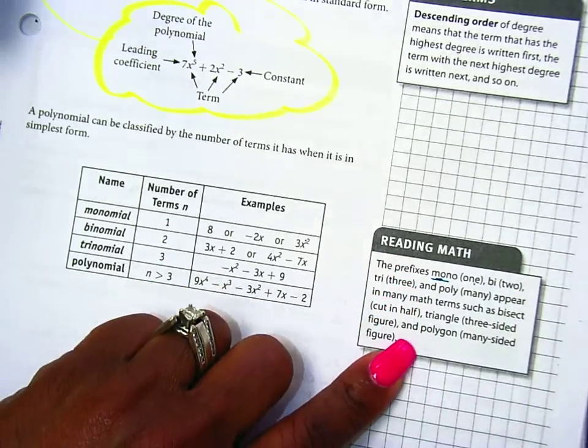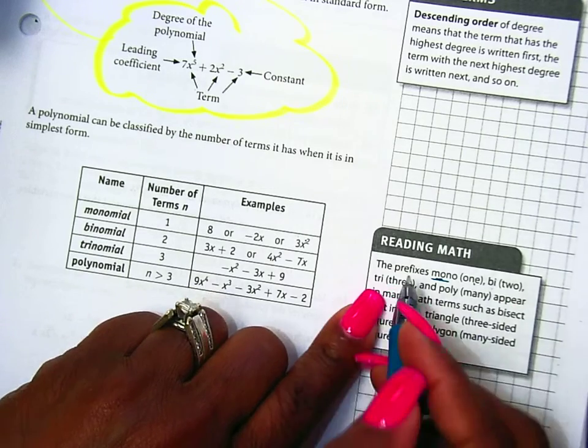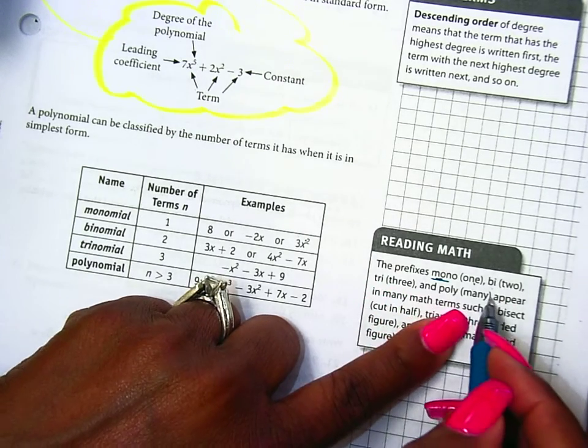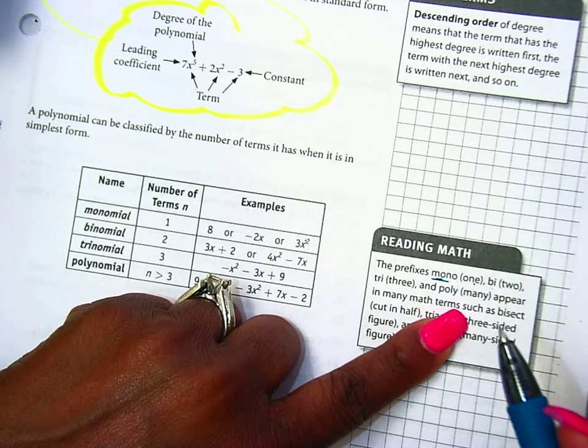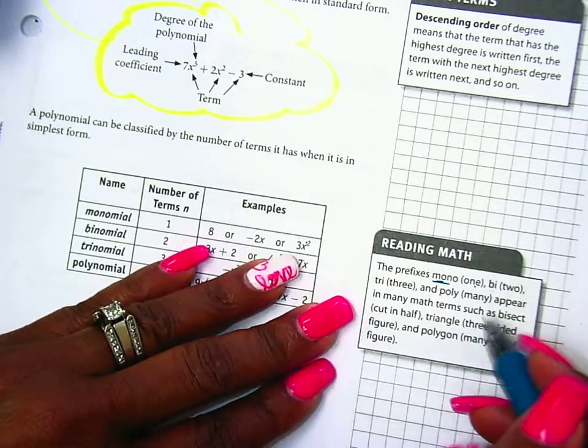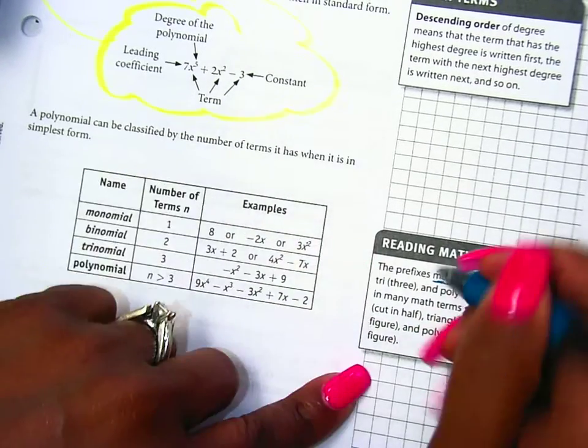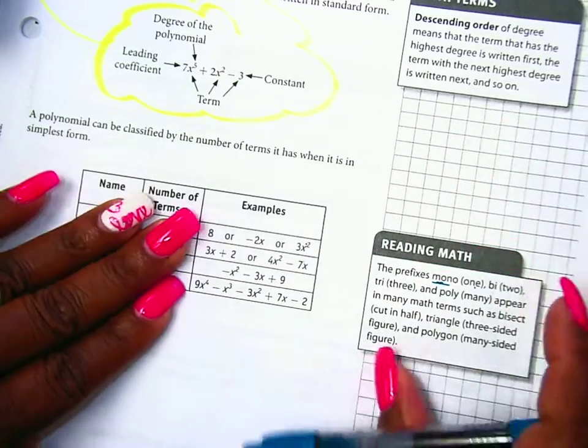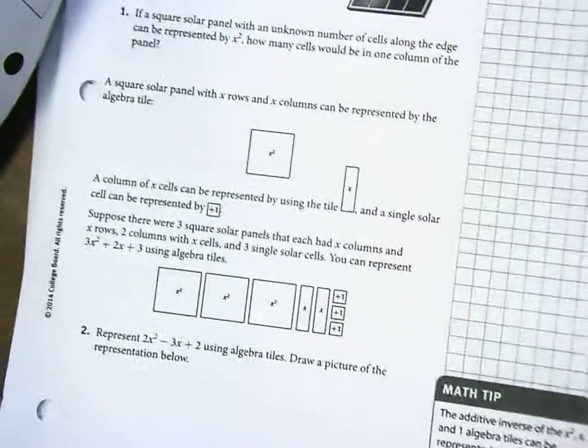Mono, you know that means 1. Bi is 2. Tri is 3. Poly is many, just like polygon. Okay? Or poly want a cracker. Well, no, not poly want a cracker. So just remember to read and write your little notes, highlight. I don't want to highlight up the papers. Okay? So that's polynomial terminology.